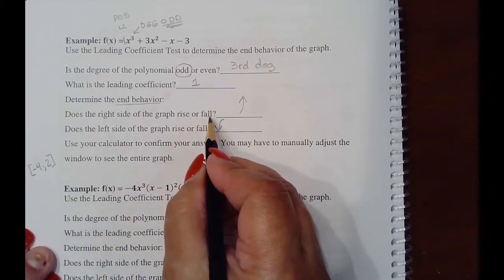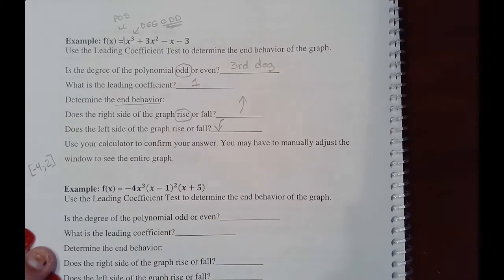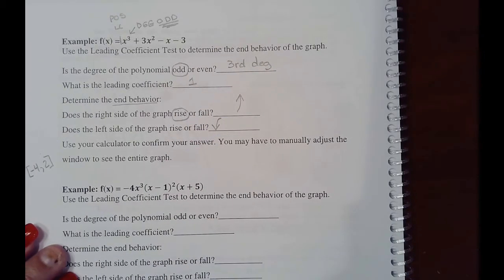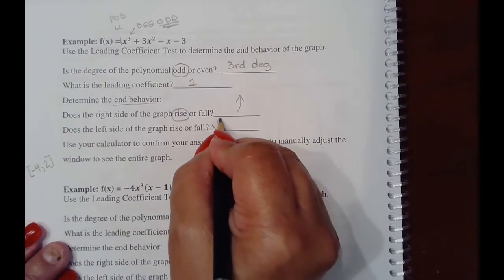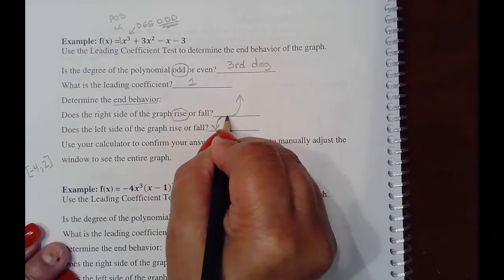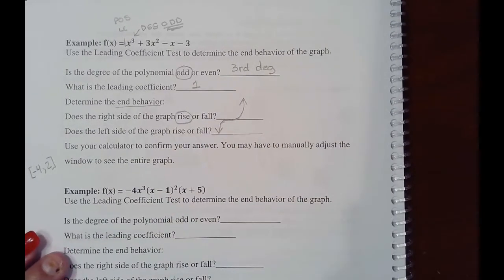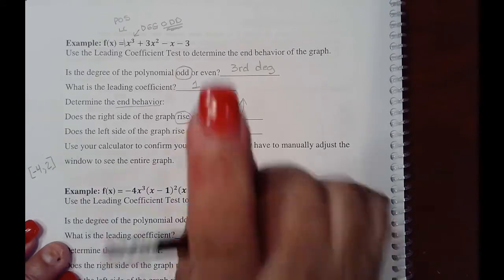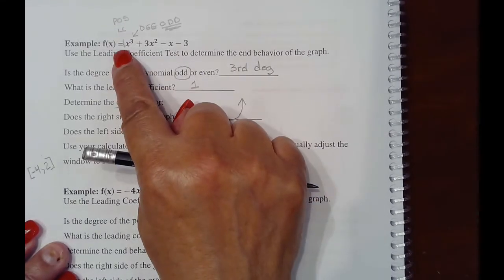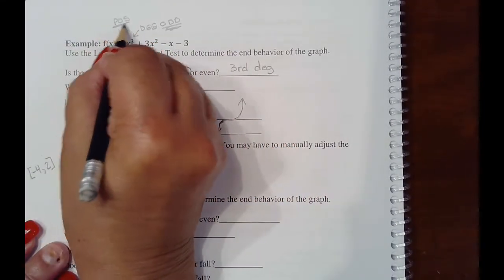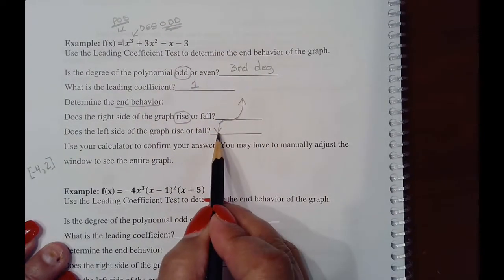Does the right side of the graph rise or fall? Well, when something's going up, that means it's rising. So you're going to figure out what's going on in the middle, but this is basically what it looks like whenever you have odd degree, leading coefficient is positive. Up on the right, down on the left.